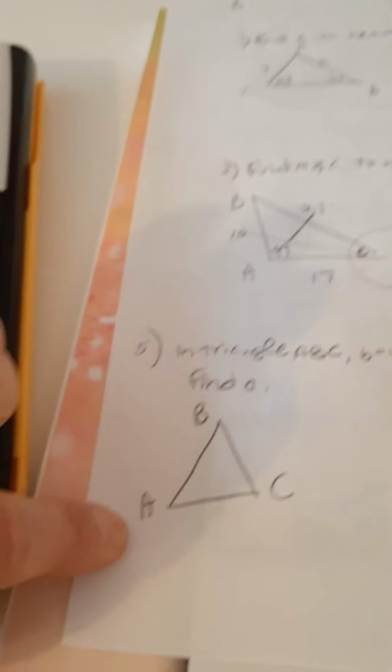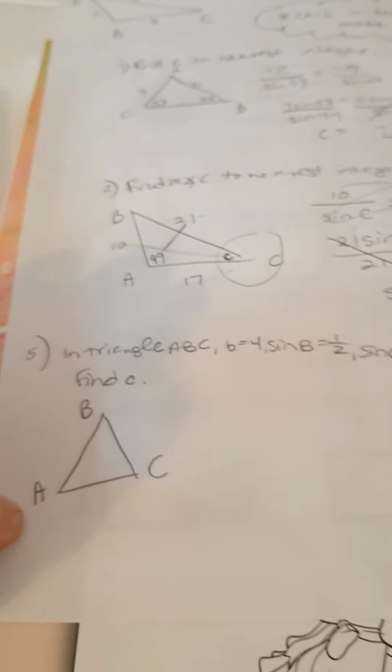All right. So now we have to draw our own triangle. In triangle ABC, side B is 4. So I'm sorry, I'm drawing it out now. I have a tendency of always drawing my angles starting at the bottom left. So side B is 4, and I know it's a side because it's a lowercase b.